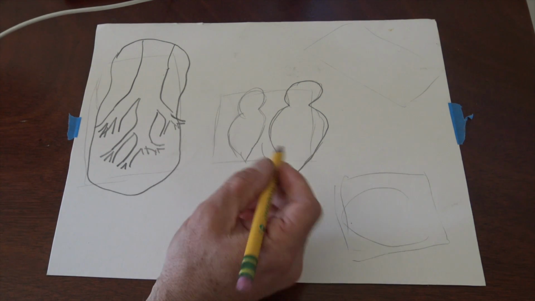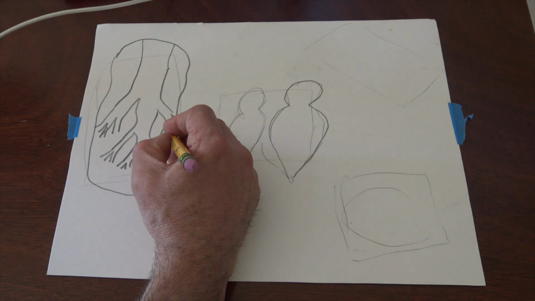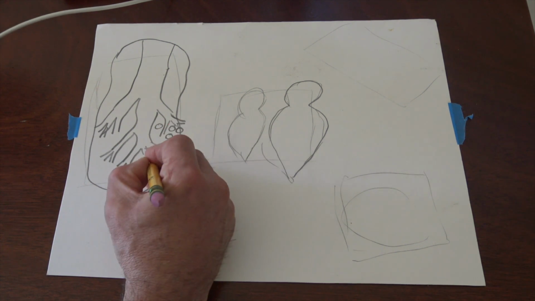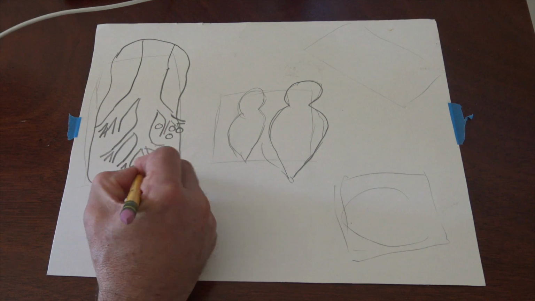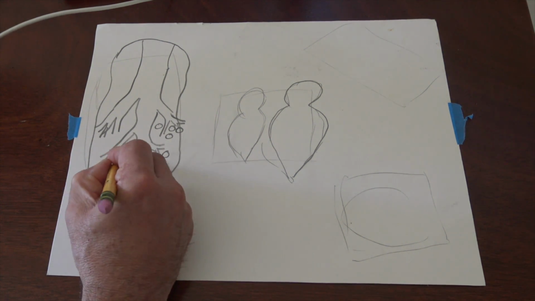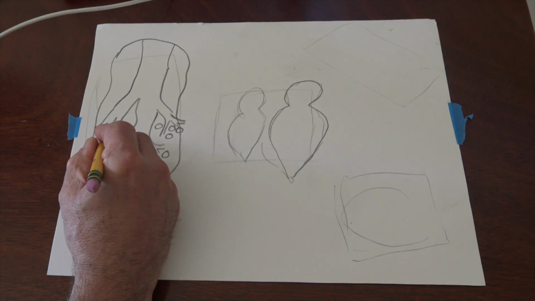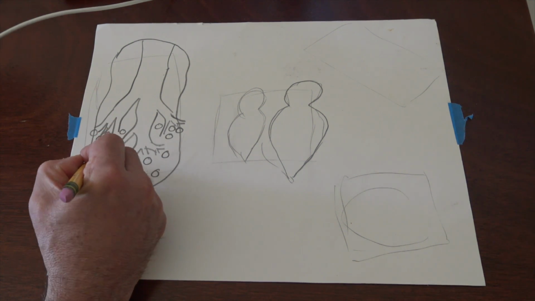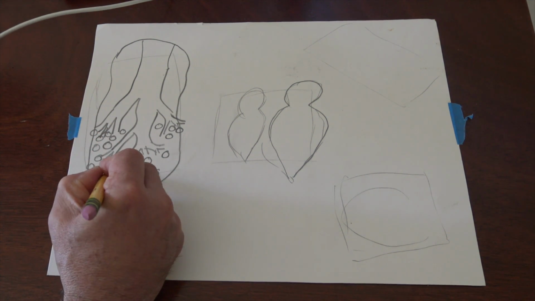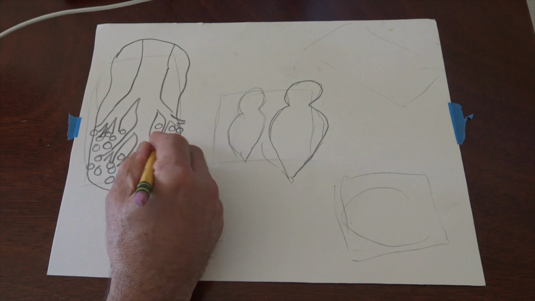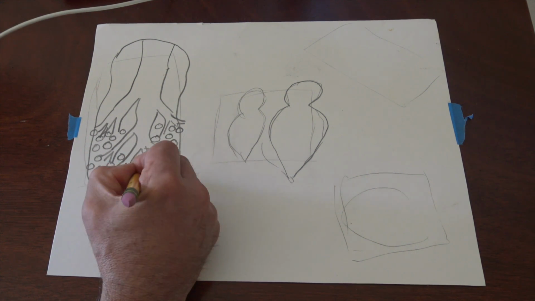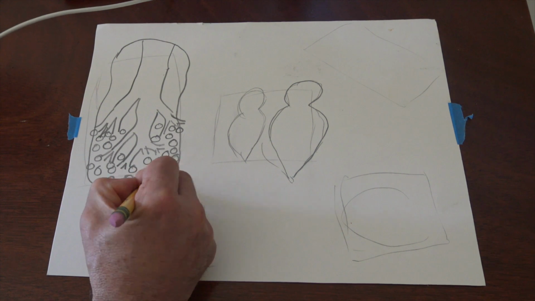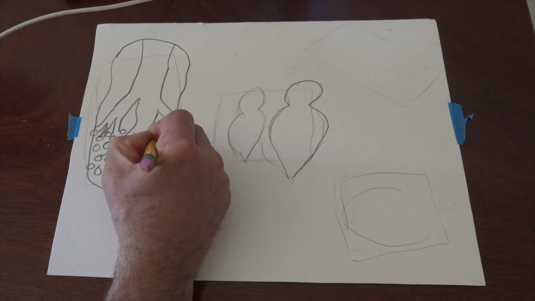Okay. Next, from this tree, I'm going to draw grapes. Grapes hanging from the tree. I'm going to fill this bottom area. Some bigger. You can go ahead and draw some big.